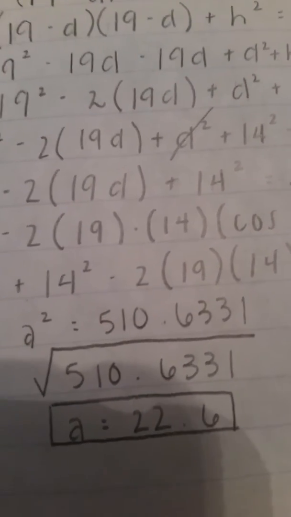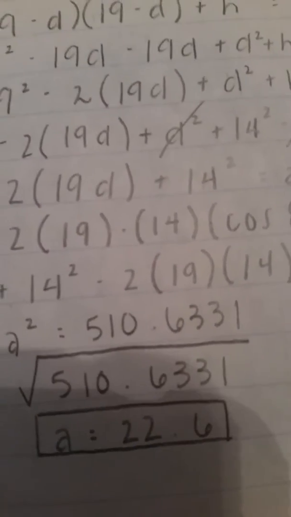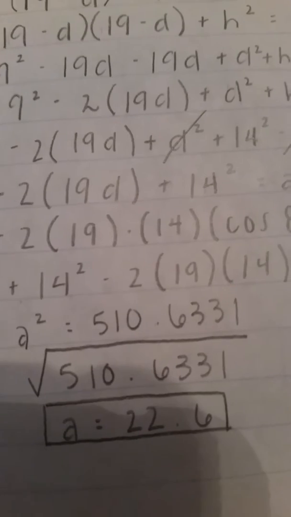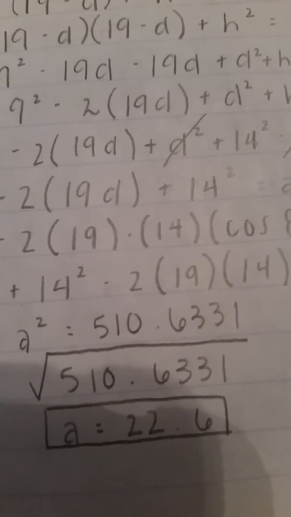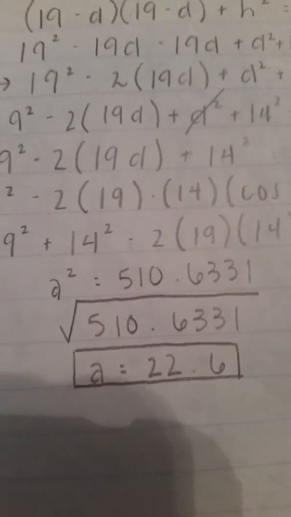510.6331. Now, side A is not squared, so I'm going to have to square root the number that I just got, which is 510.6331. When I square root that number, it gives me 22.6. So that is the measurement for side A of our original triangle.